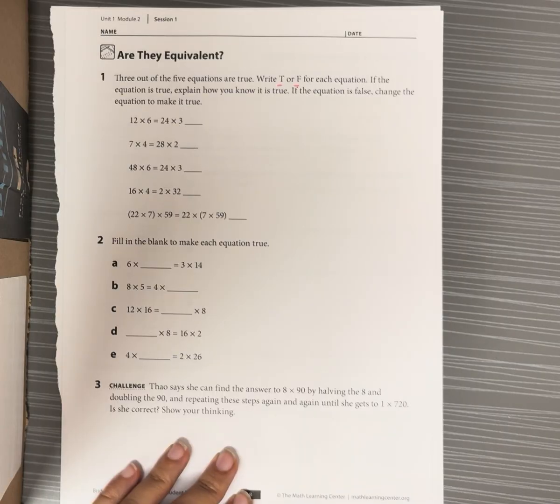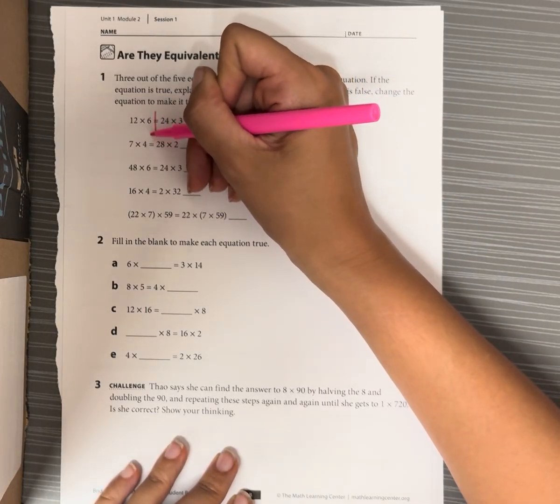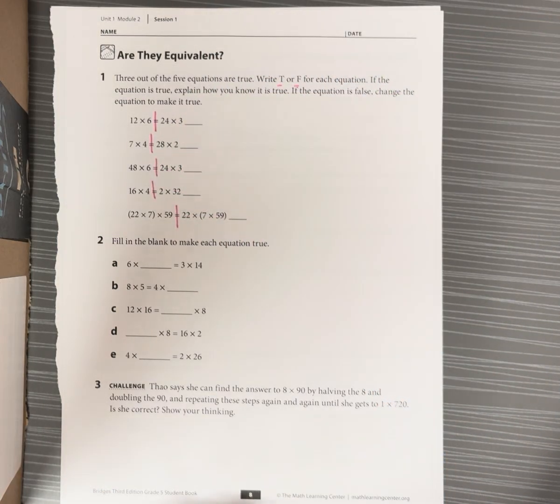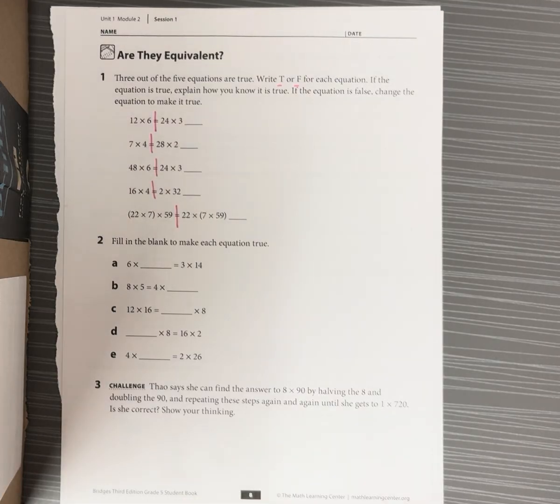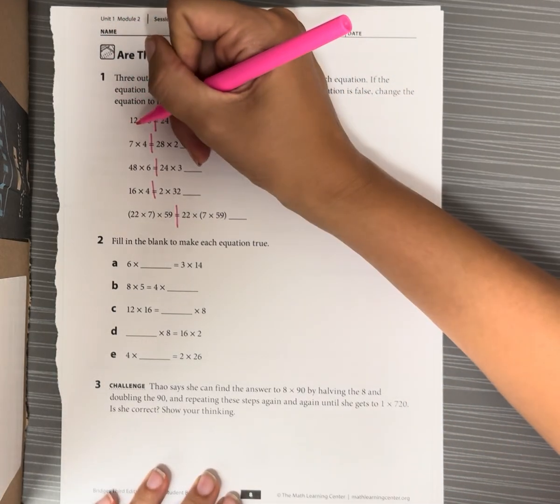So notice that you have an equal sign in between each one. Now, it's not actually asking you to solve the problem. It wants you to use some strategies you know, like doubling and halving, to say, would these be equal? So you want to compare the factors.